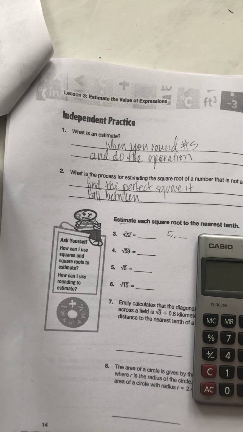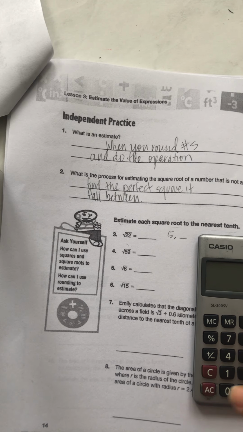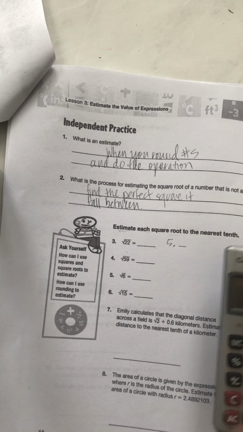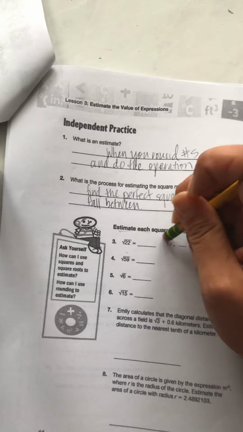So what you wanna do to actually do the estimation, now you can use a calculator for this, but you're gonna do like 5.2 times 5.2. Now that's 27. Oh, sorry, I keep doing this wrong. So it's gonna be 4 point something.